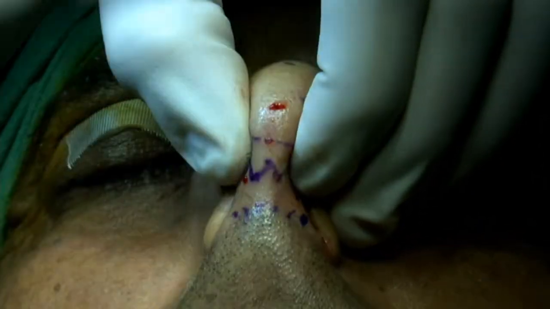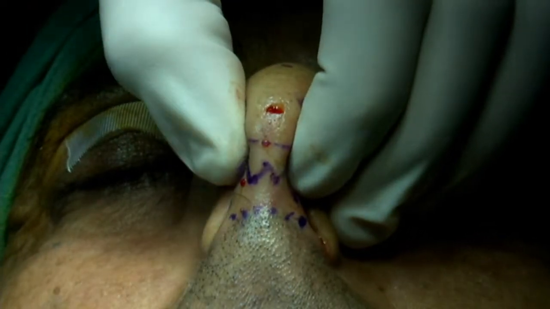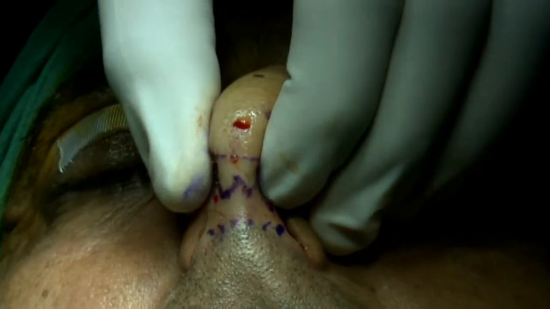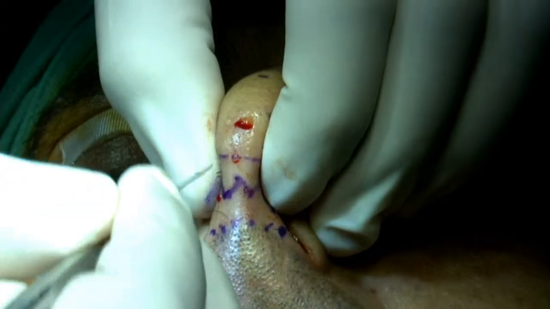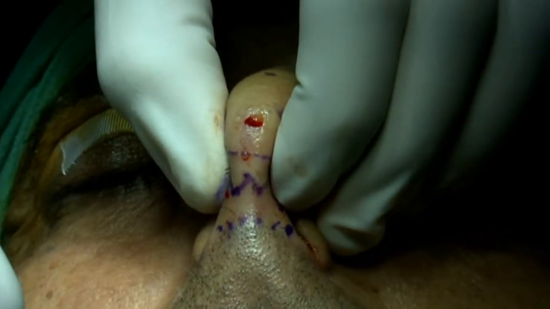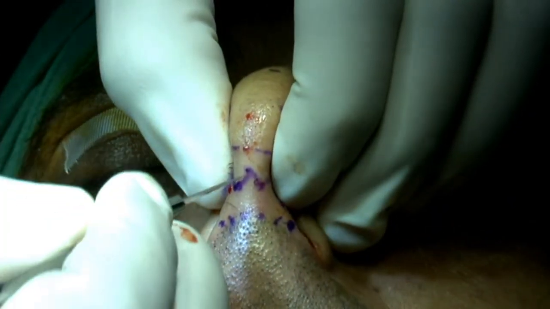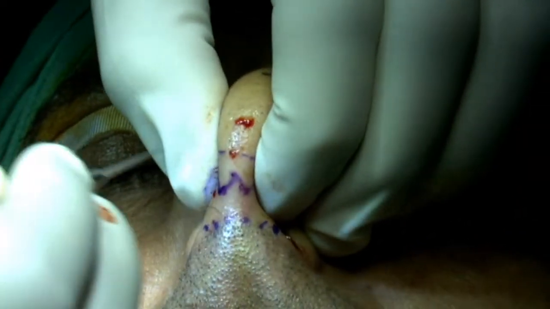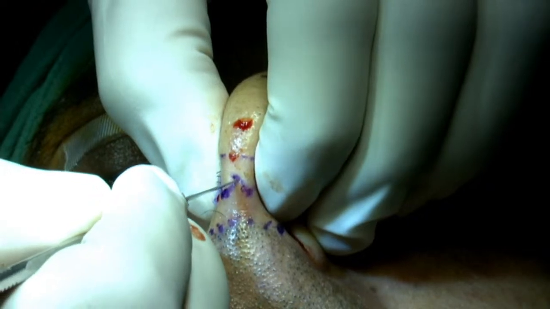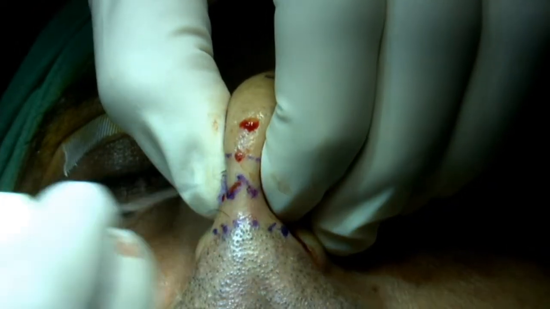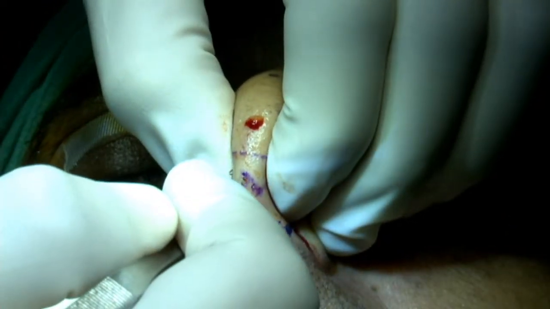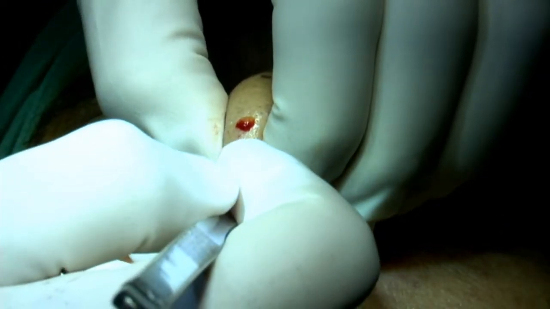Now, this is the knife, number 11 blade. Look, if you hold your knife like this, it is the wrong method. Hold it perpendicular to the skin, and not with a sawing motion, just a stepwise motion like this. Look, I firmly hold this one. Got it? Now on this side.